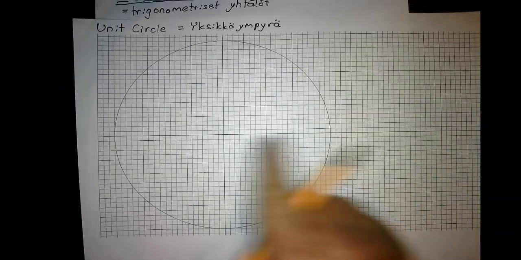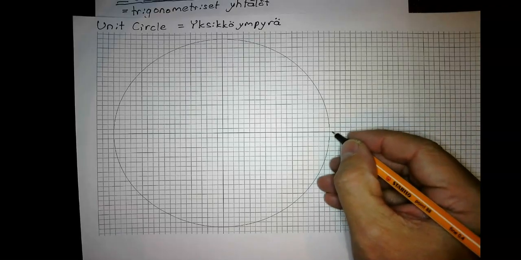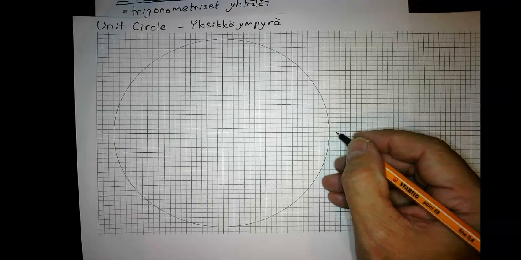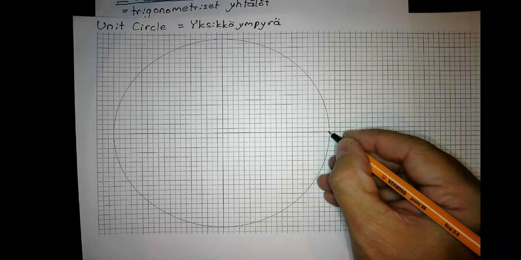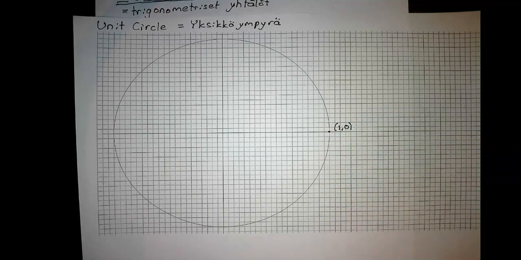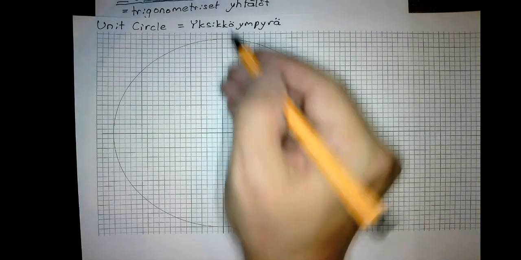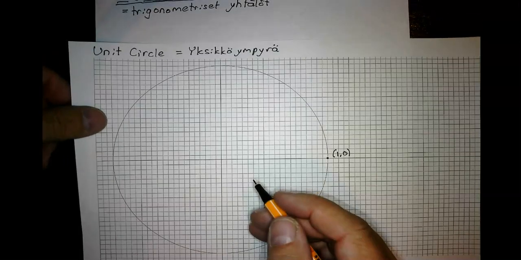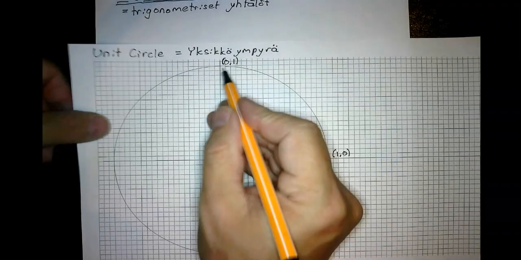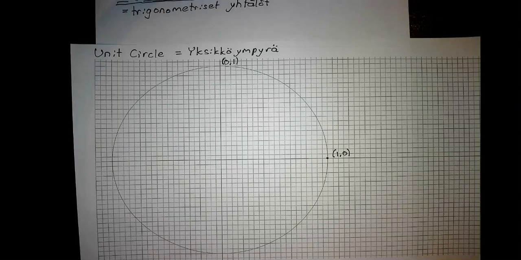this x-axis here, or this horizontal axis, has such a scale that this point here is the point 1, 0. X coordinate is 1 and y coordinate is 0. And in the vertical axis here we have point 0, 1. So x coordinate is 0 and y coordinate is 1.